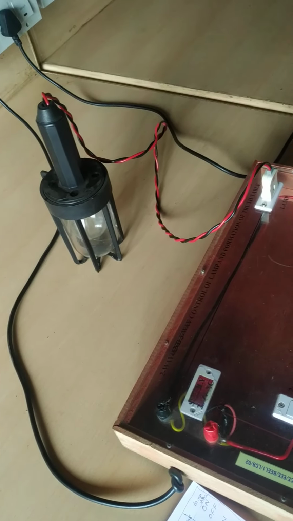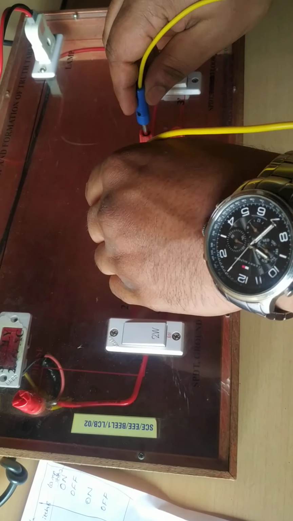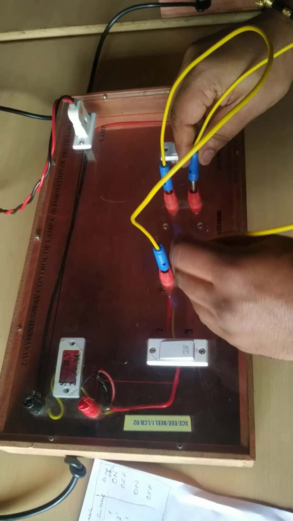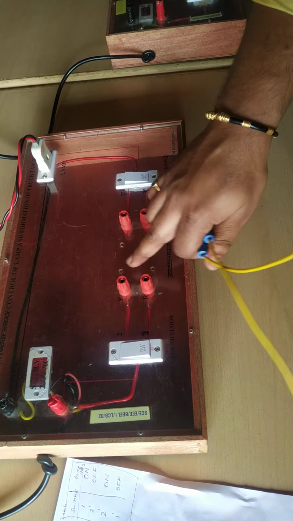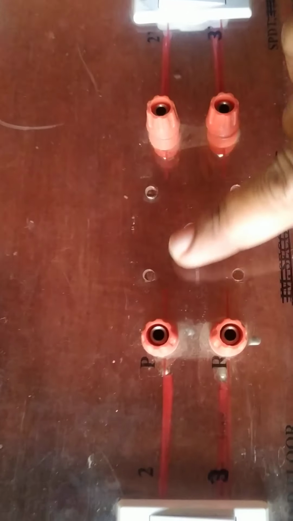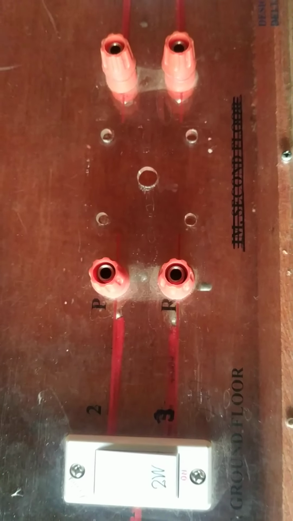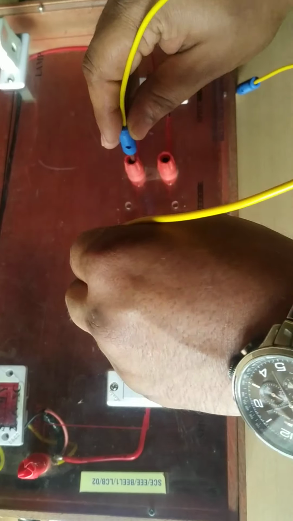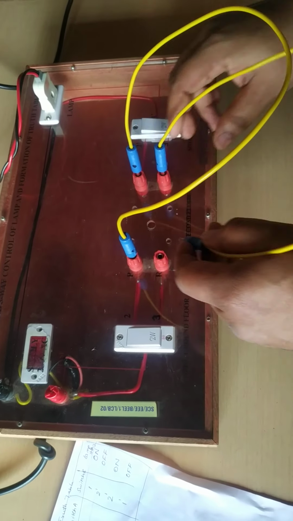Now for the two-way arrangement, I'll make one external connection. I'll just connect the terminals. You can see that from switch A to switch B, internally it is not connected. So that means I need to connect the internal terminals. I need to make switch A and switch B a through terminal, so I'll give an external connection like this.